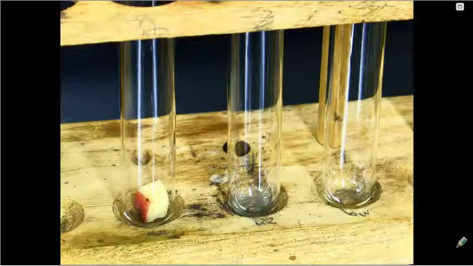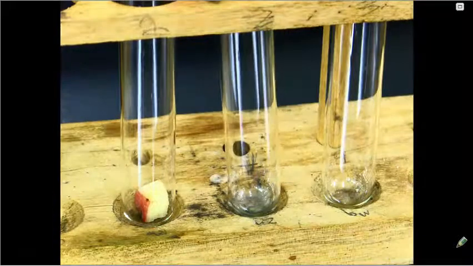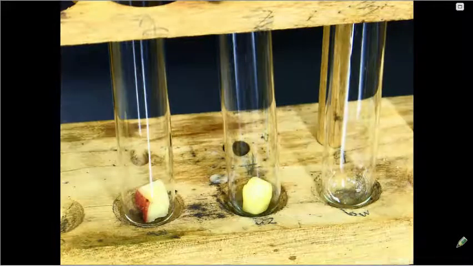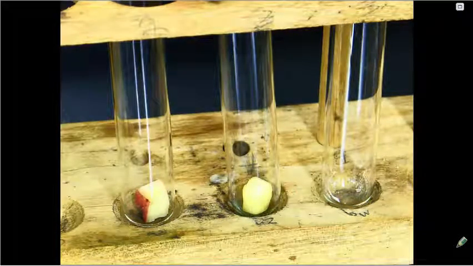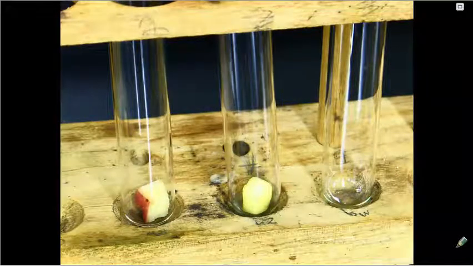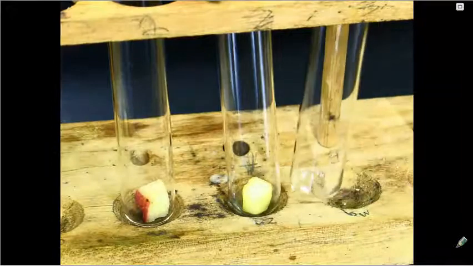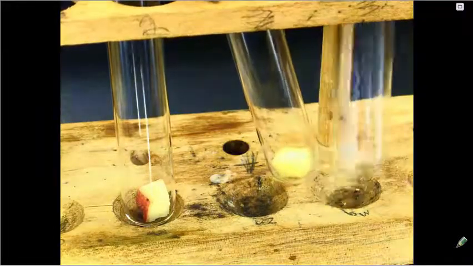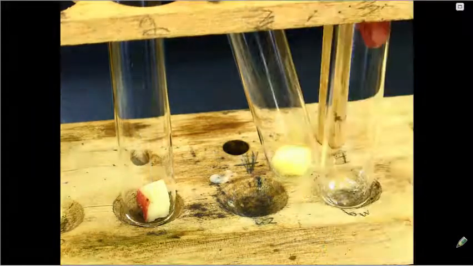Our apple goes into the test tube in the middle. And then we'll have another little piece of liver in the test tube on the far right.